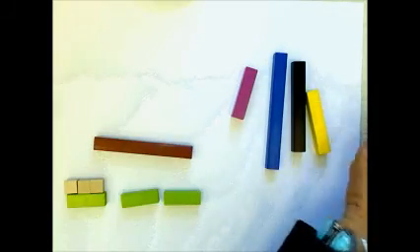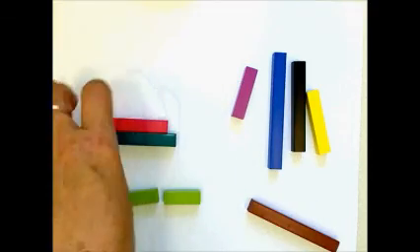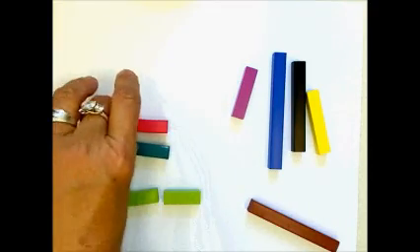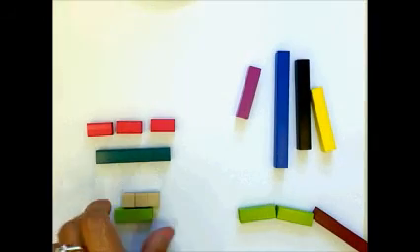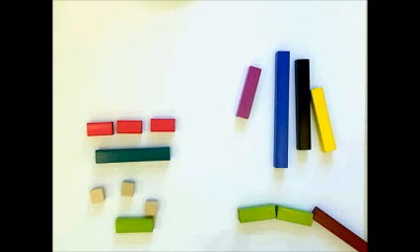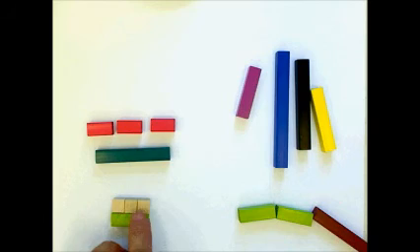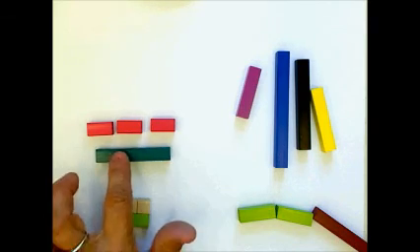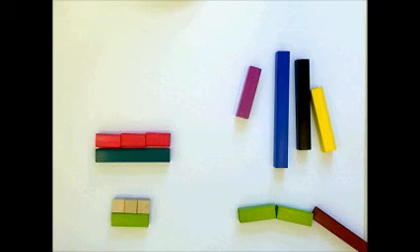Okay, I could take a look at a similar model and notice that it's exactly the same concept. This whole idea that this bright green piece is equivalent to 3 of the tan pieces, or the dark green piece is equivalent to 3 of the red pieces.